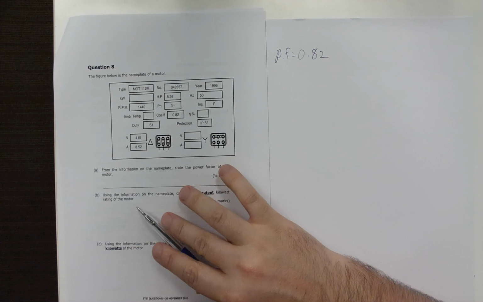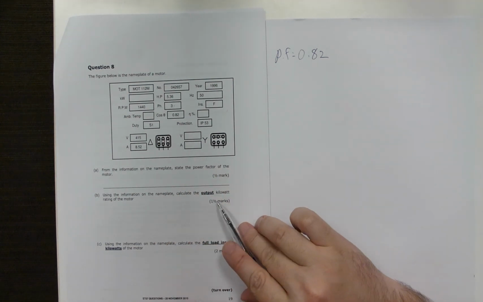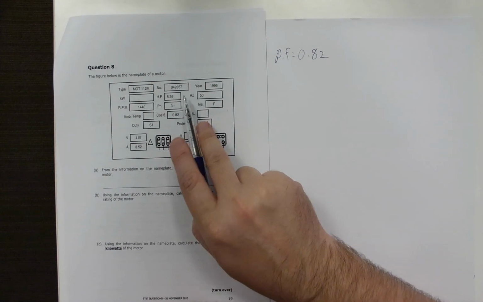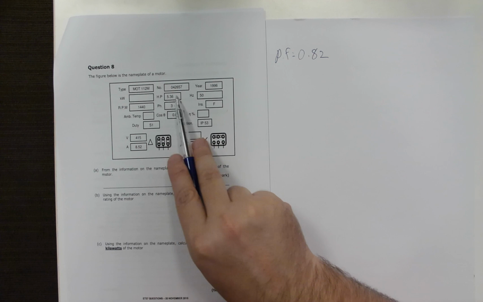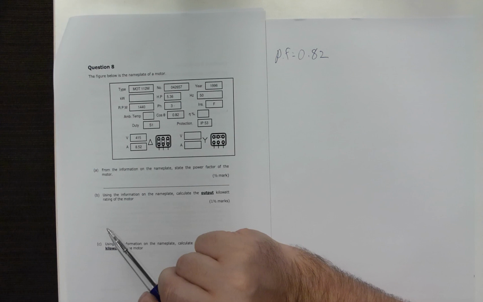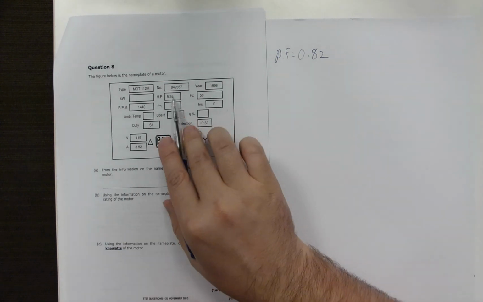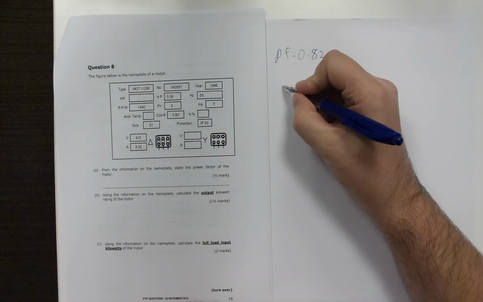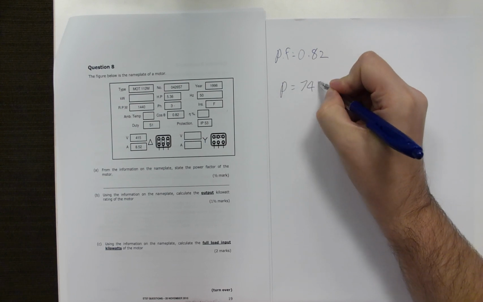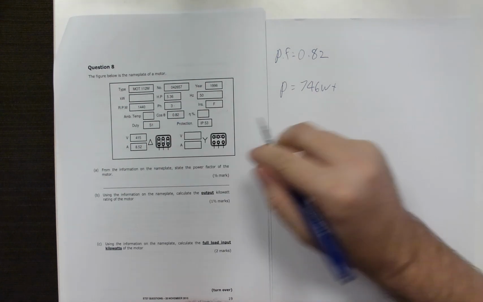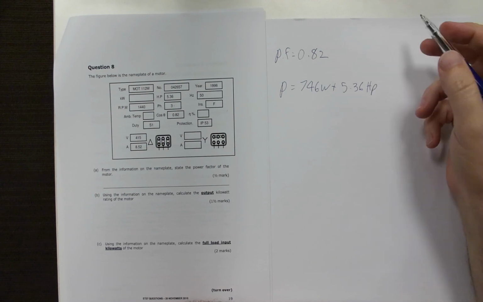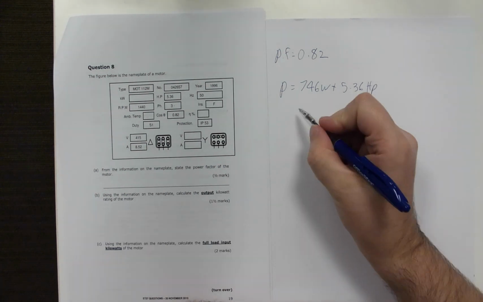Next one, using the information on the nameplate, calculate the output kilowatt rating of the motor. So for the kilowatt rating, we're going to look for the horsepower rating on the motor because that's its output. Or if it had a kilowatt rating, we could read it from here, but that's left blank in this one. So now we have to multiply the horsepower to get our power rating. Power equals 746 watts times our horsepower, 5.36 HP, to get our actual power.